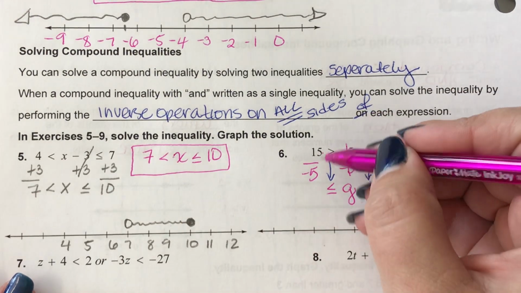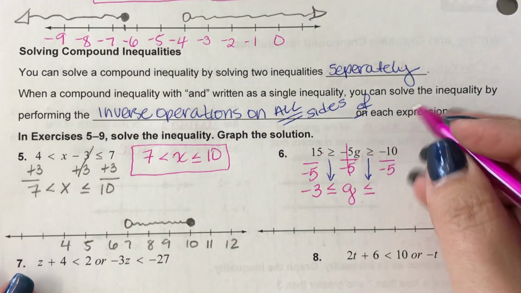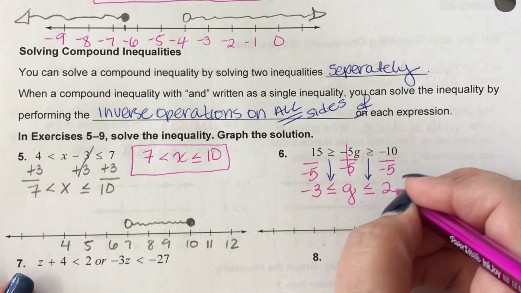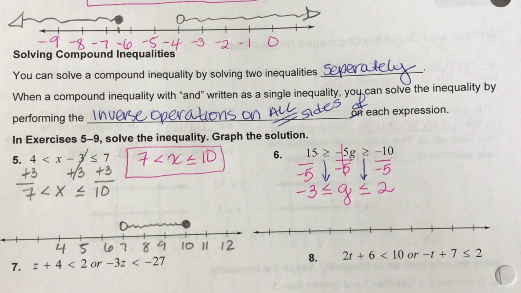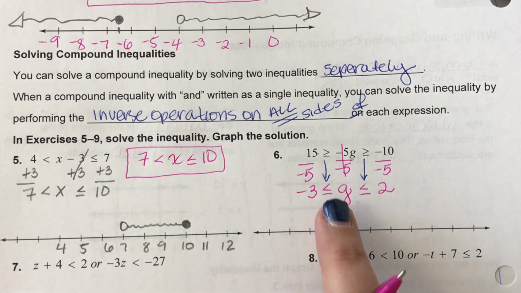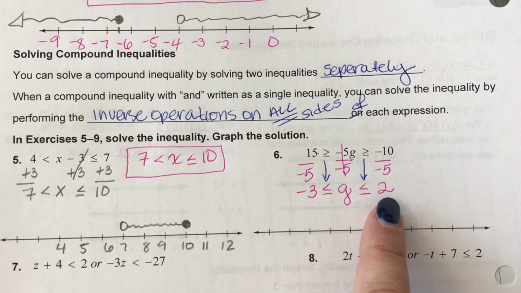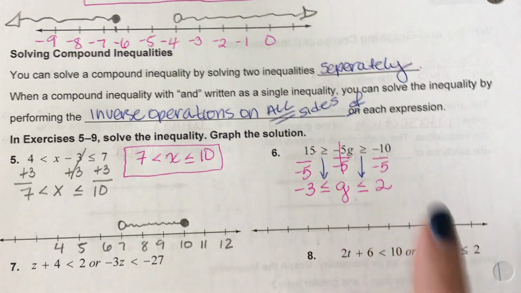Because now instead of a +15, when we divide by that -5, we have a -3. And on this side, instead of a -10, when we divide by -5, we get a +2, okay? So anytime you multiply or divide by a negative on all sides, you have to flip those inequalities. So our solution is all the g's that are essentially between -3 and +2, including those boundaries, okay?